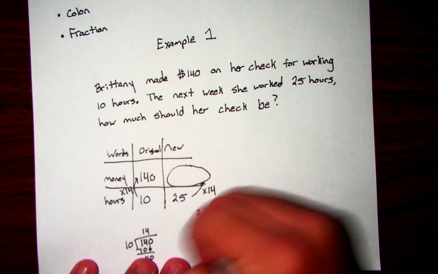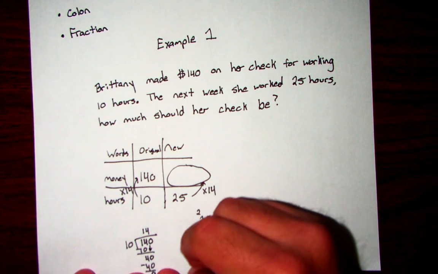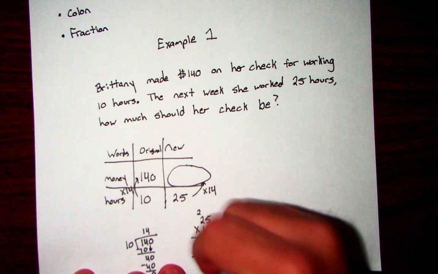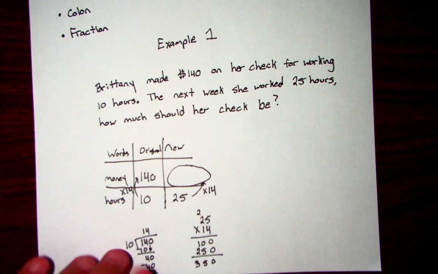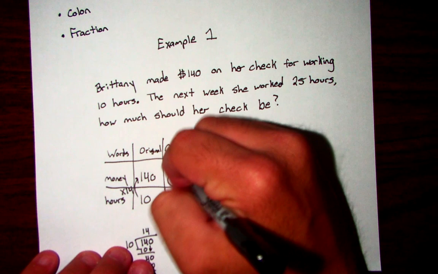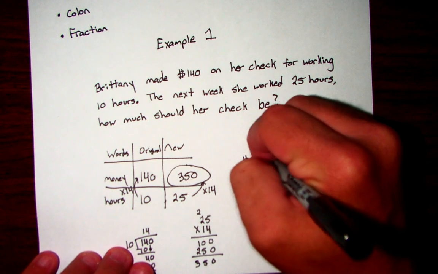Second row, out is 0. 1 times 5. 1 times 2. I got 350. So she should make $350 on her next paycheck.